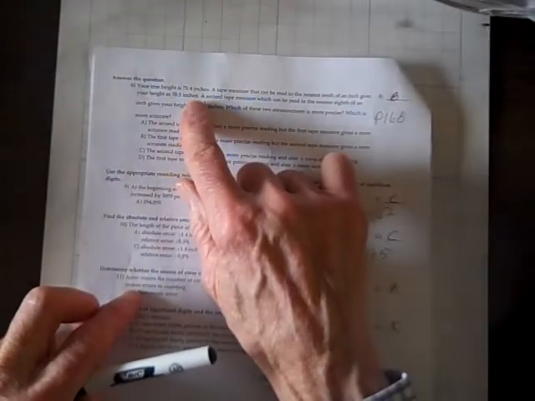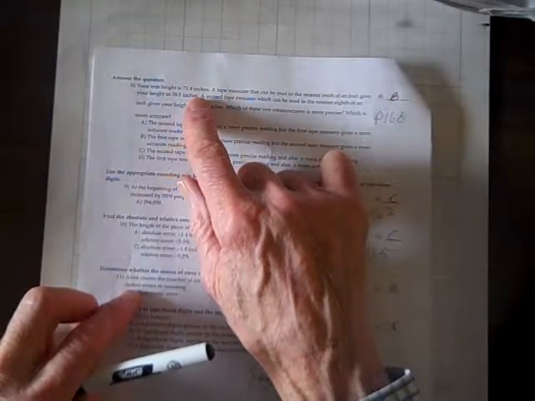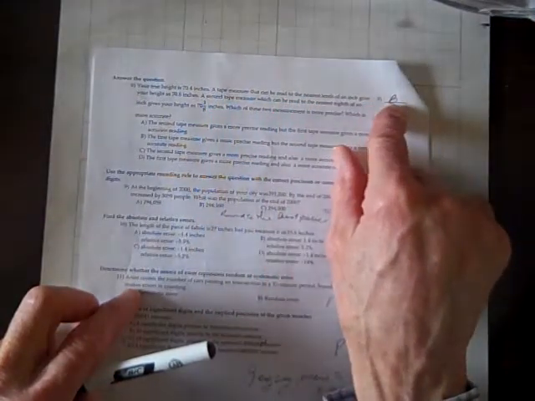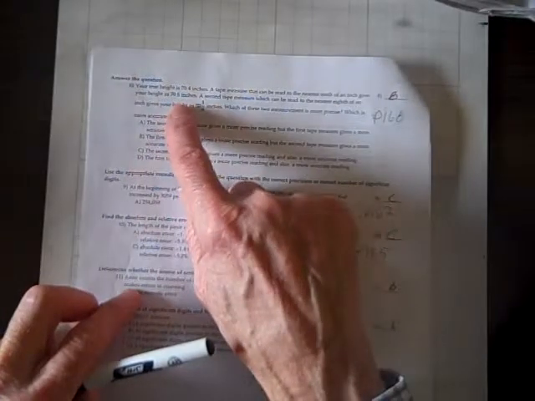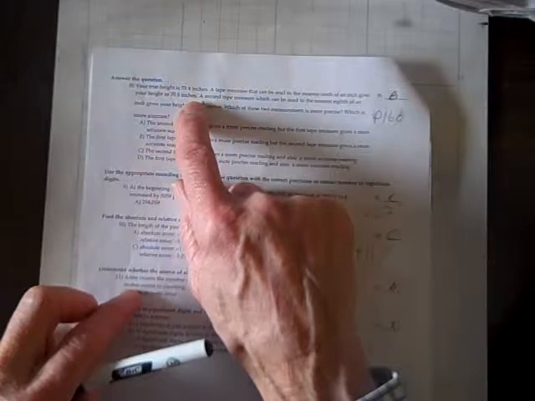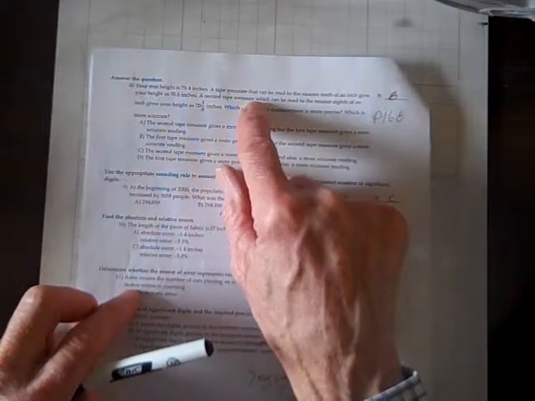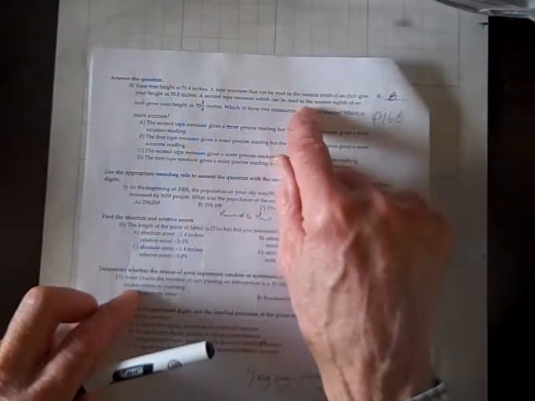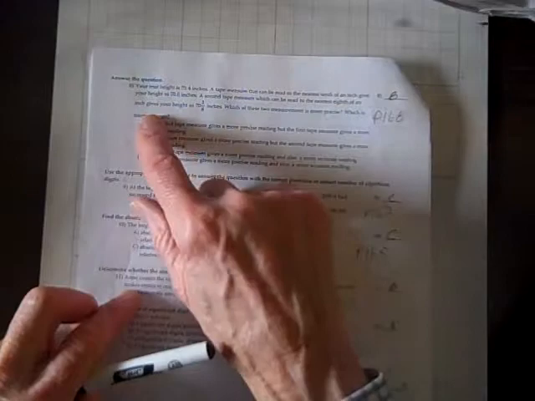And question 8 has to do with accuracy and precision, and they're not the same. So let's deal with this. For 8, your true height is 70.4 inches. A tape measure that can be read to the nearest tenth of an inch gives your height at 70.5 inches. So there's a tenth of an inch difference. A second tape measure, which can be read to the nearest eighth of an inch, gives your height at 70 3/8 inches.